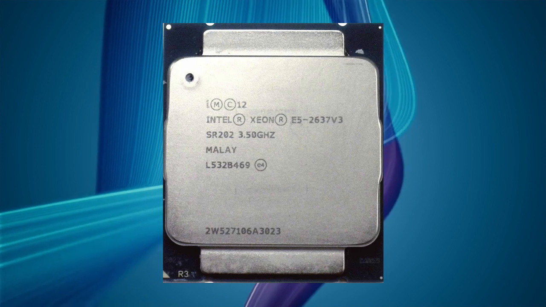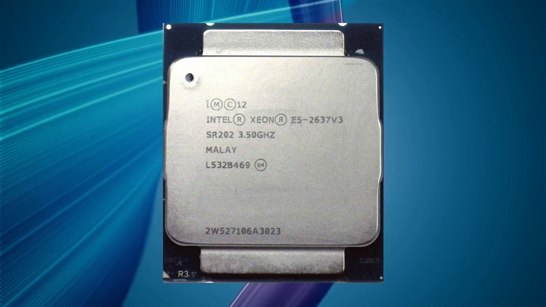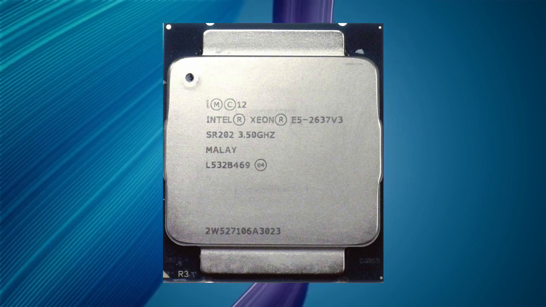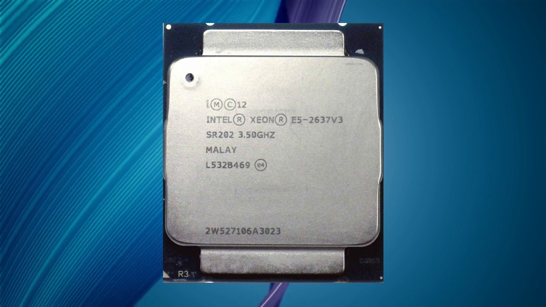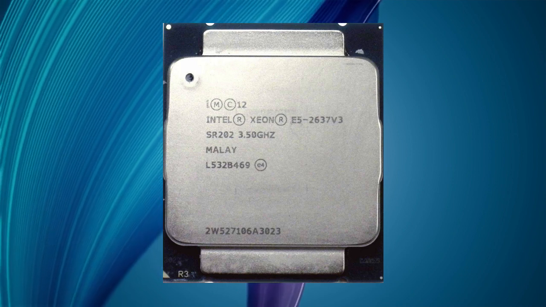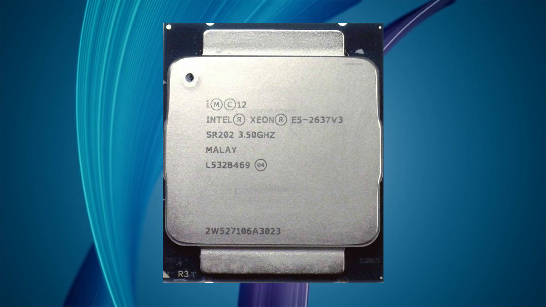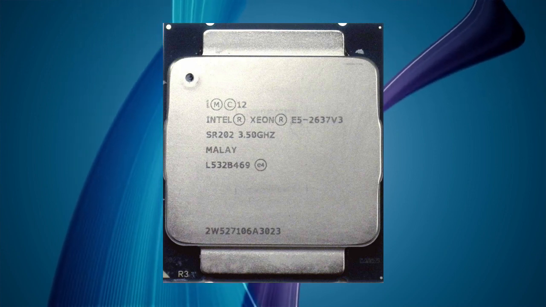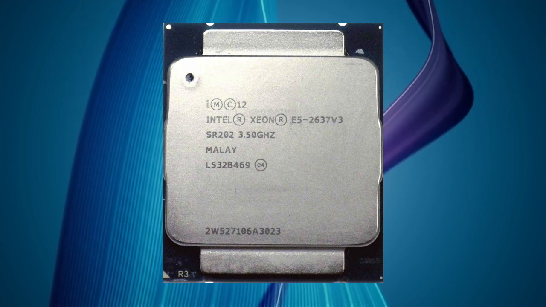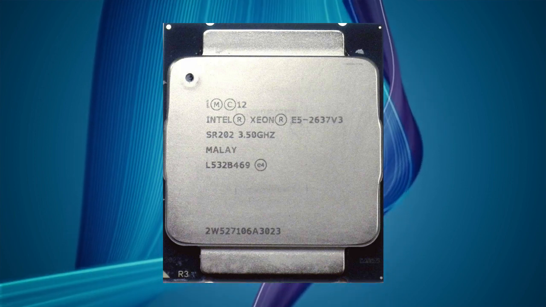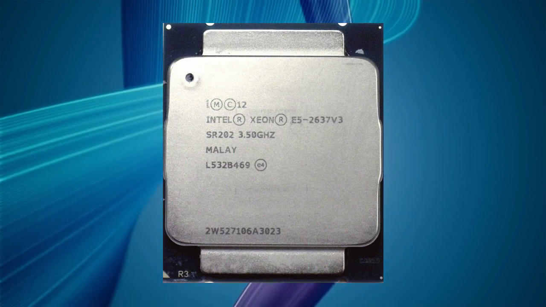Architecture: the Xeon E5-2637v3 is based on the Haswell architecture, which was Intel's fourth-generation core microarchitecture. Haswell is built using a 22 nanometers manufacturing process, which enables it to achieve higher clock speeds and greater power efficiency than its predecessors.